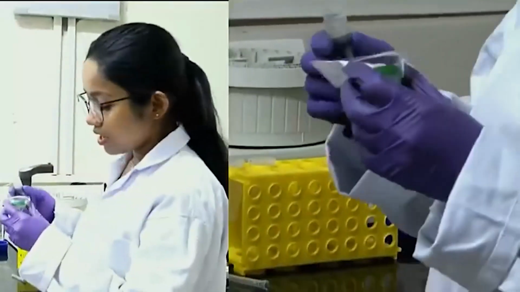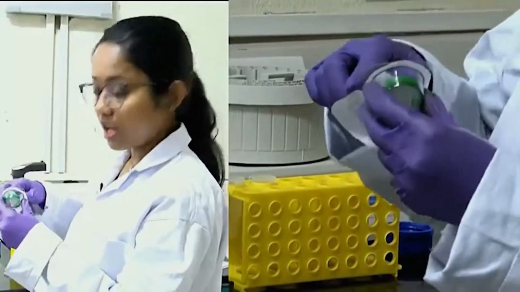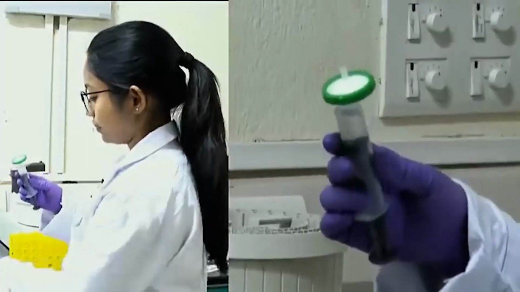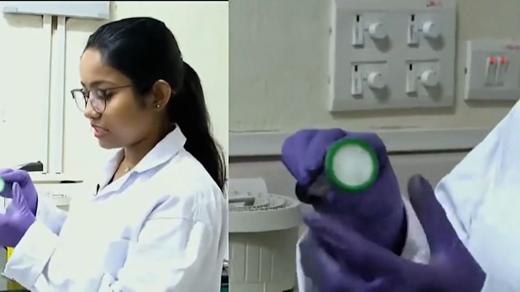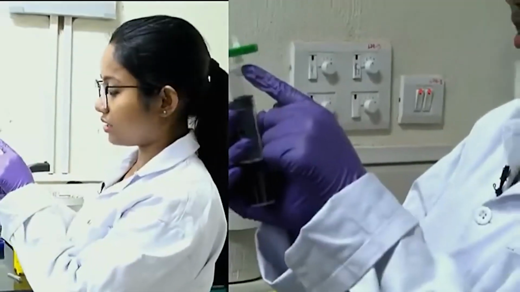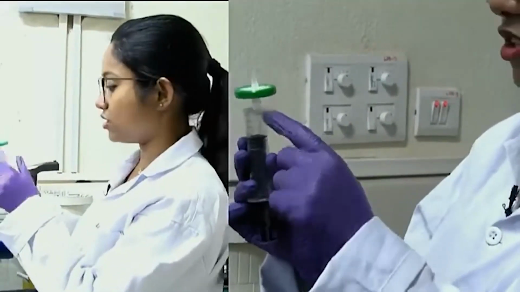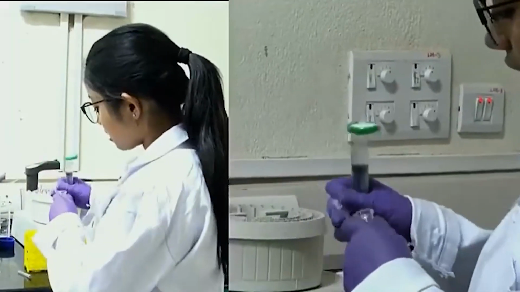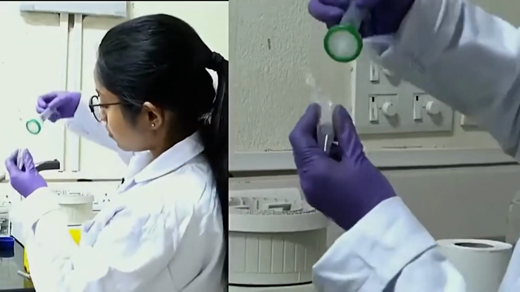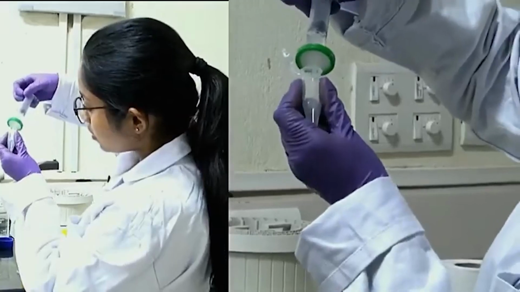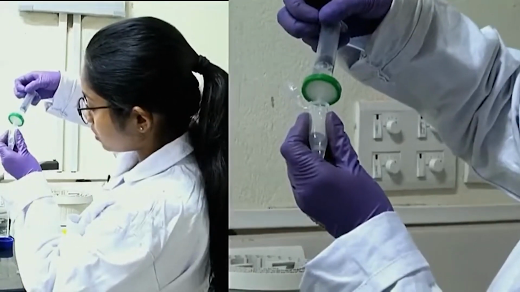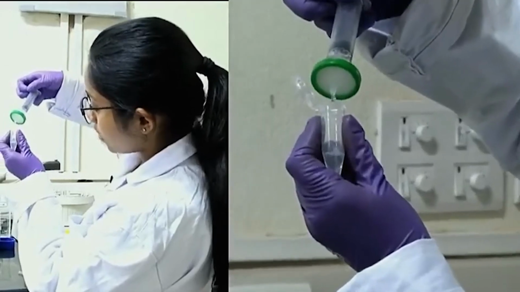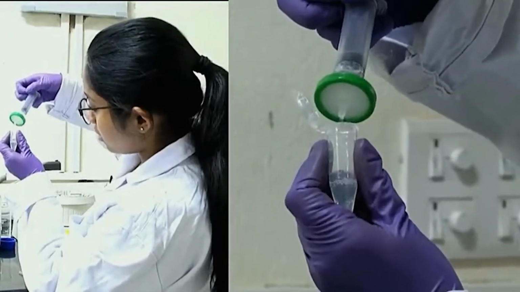Then I will put it in the syringe filter. So, the filter looks like this. You can attach this to the syringe, and then I will take a fresh tube and pass this solution through this syringe filter. So, now my solution will not have any particulate matter.